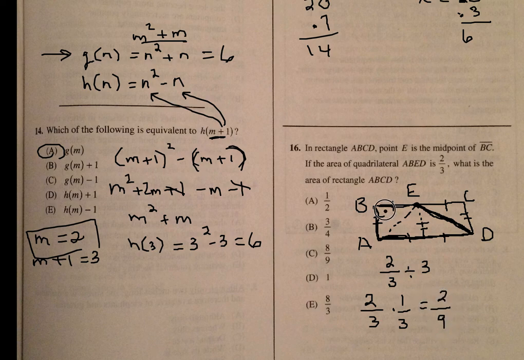So that's telling me that each one of these triangles is 2/9. You really had to think outside the box on this one. So the area of the entire rectangle, since there's 4 congruent triangles, you say 2/9 times 4 is 8/9, and that is going to be your answer. All right, that's it for section 9.